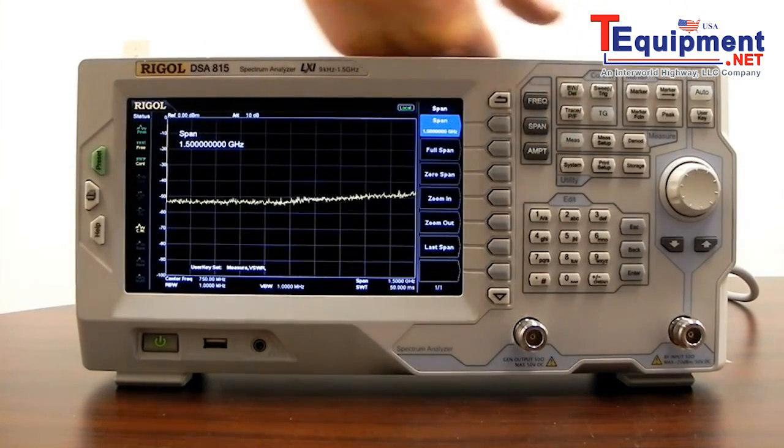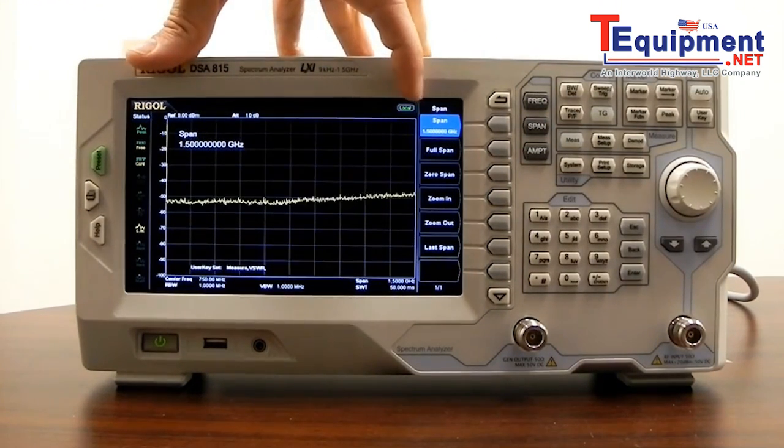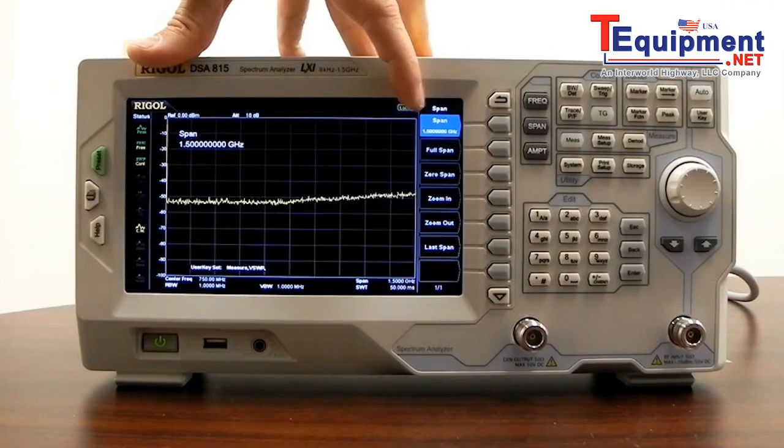Now we can go on to span. Span, again, is the frequency range that we're scanning across. In this case, we're doing a full scan, or a full span, of 1.5 gigahertz.